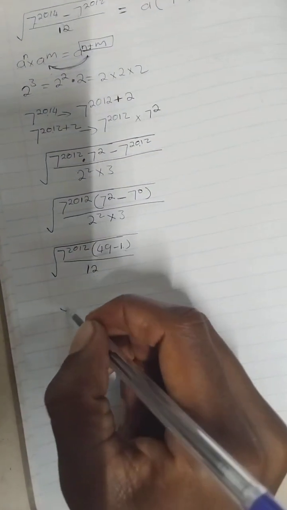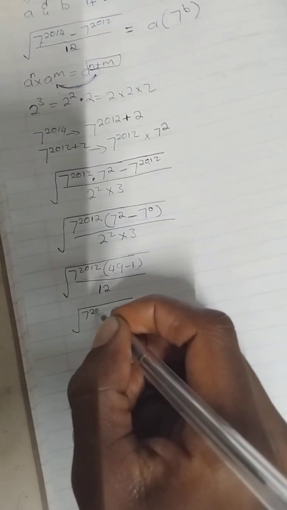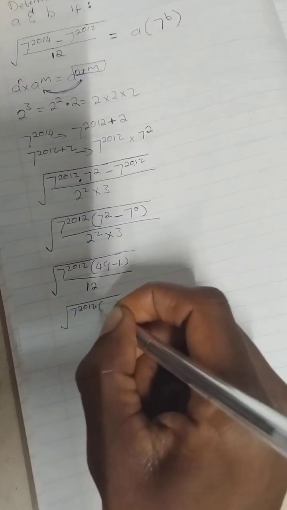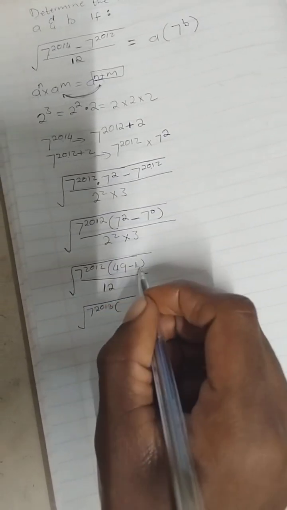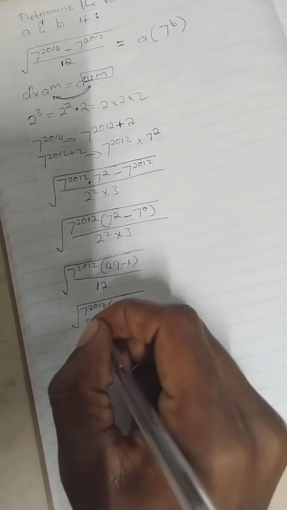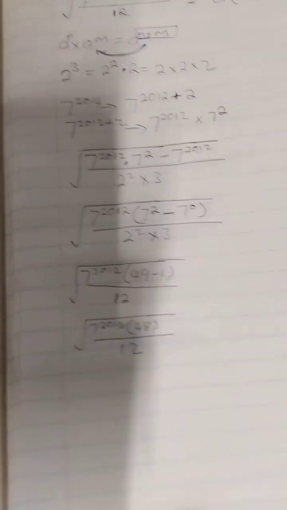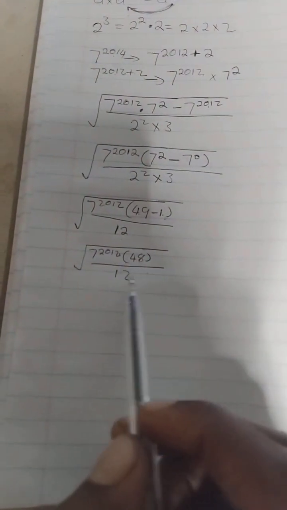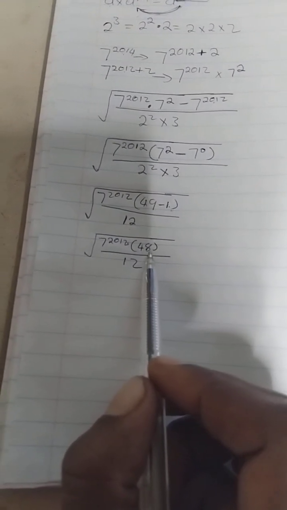So 49 minus 1. Obviously, I'm going to have all of that, and 7 exponent 2012 in the brackets. This 49, I'm going to have 49 minus 1, which is 48, and all divided by 12.